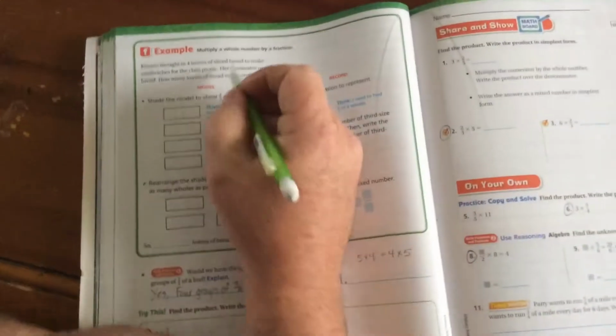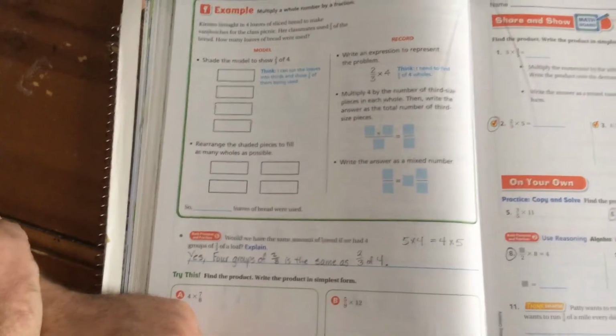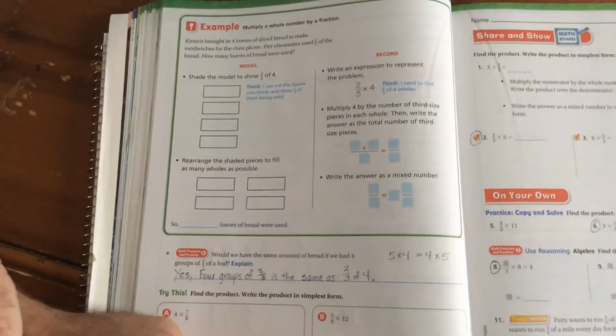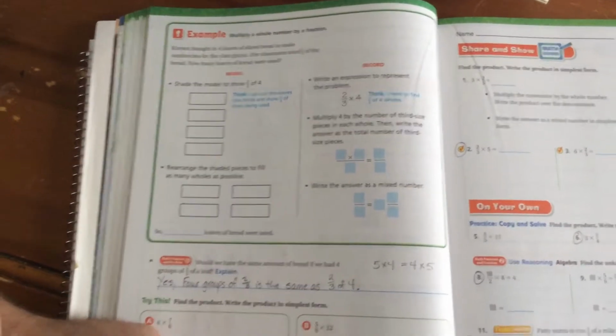Okay. Let's go to page 434. Multiply a whole number by a fraction. Kristen brought in 4 loaves of sliced bread to make sandwiches for the class picnic. Her classmates used 2/3 of the bread. How many loaves of bread were used?